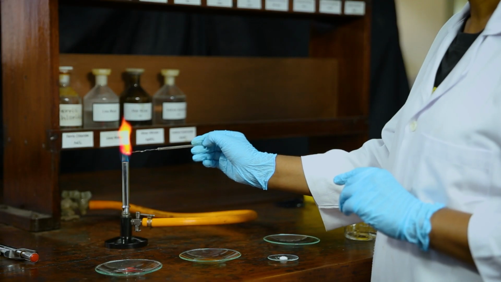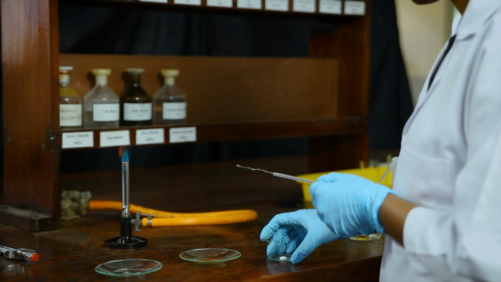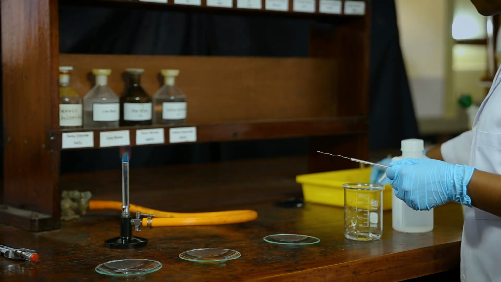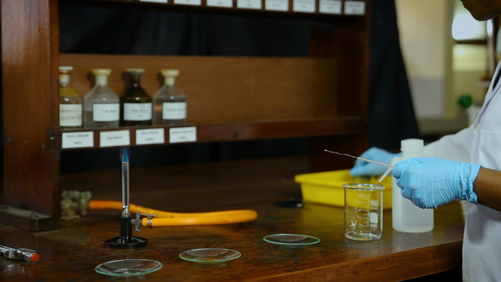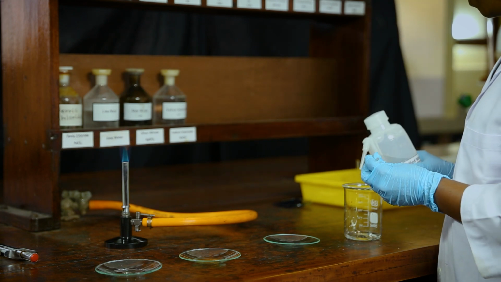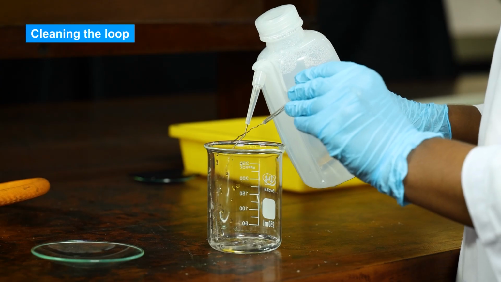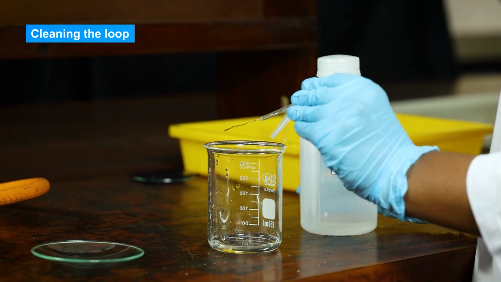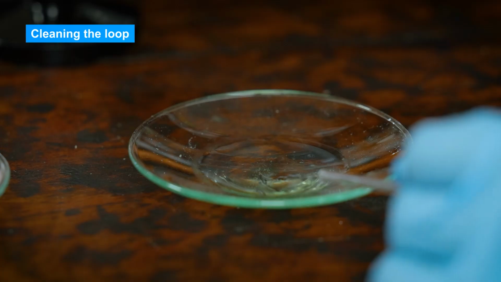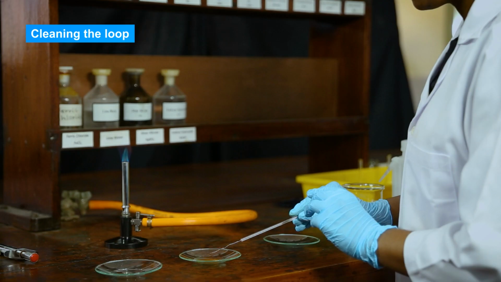The same loop will be used for the testing of each sample. Therefore, repeat the process of cleaning the loop as many times as needed. Before testing the second sample, clean the loop with distilled water, then dip it in hydrochloric acid, and finally ensure the cleanliness by inserting the loop in the flame.